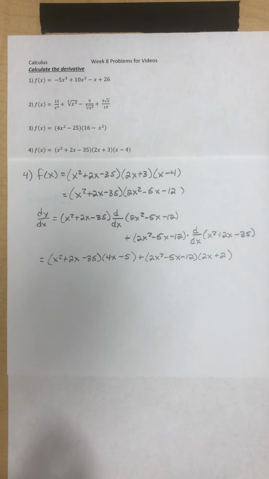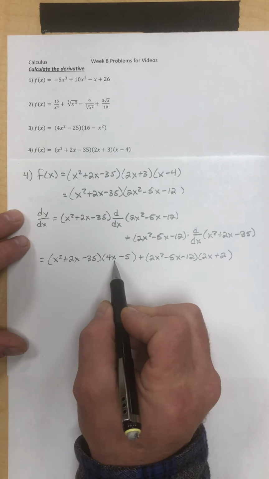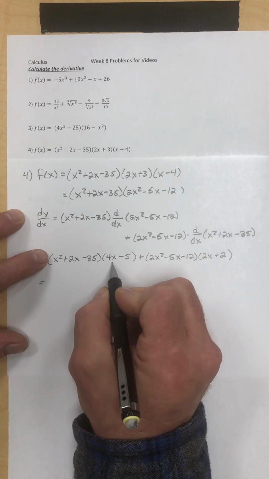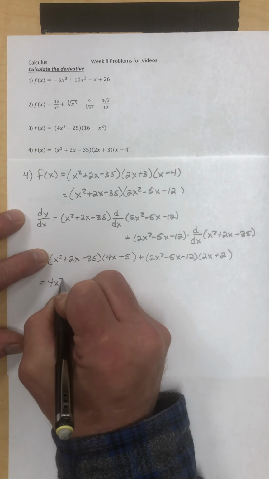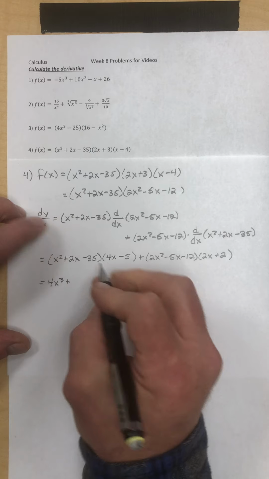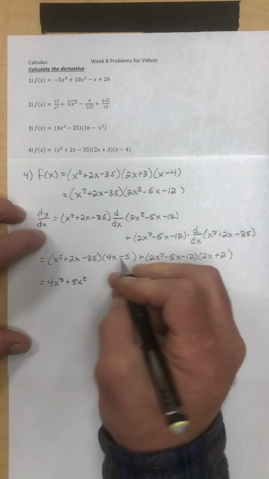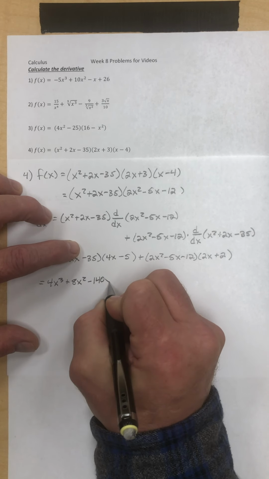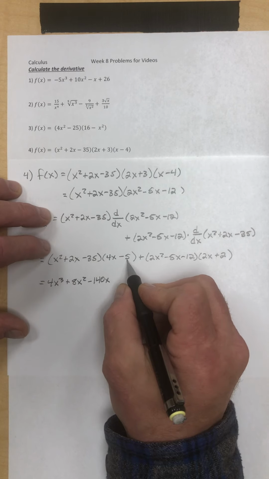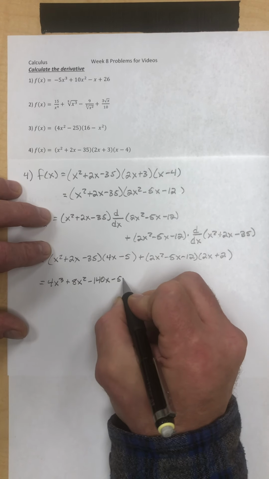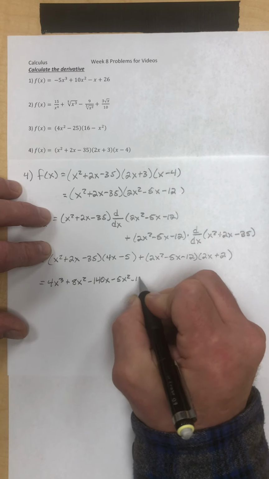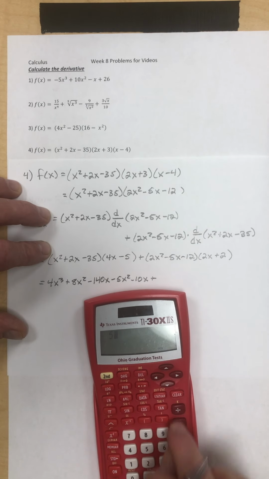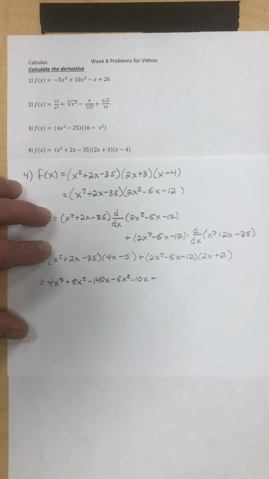I'm going to do double distribution. I'm going to distribute the 4 and then distribute the negative 5. When I distribute the 4, I'm going to get 4x cubed plus 8x squared, minus 4 times 35 is 140, so I get 140x. Then I distribute the negative 5, so I get a negative 5x squared minus 10x plus 5 times 35, which is 175.